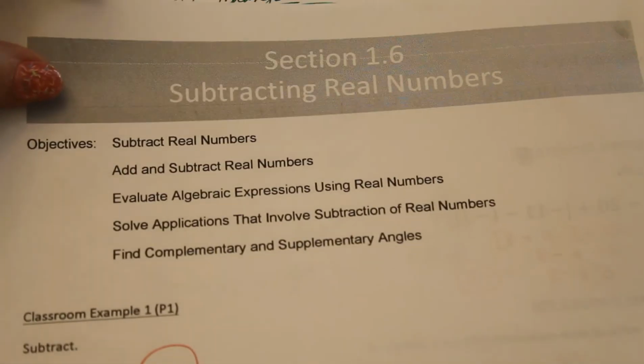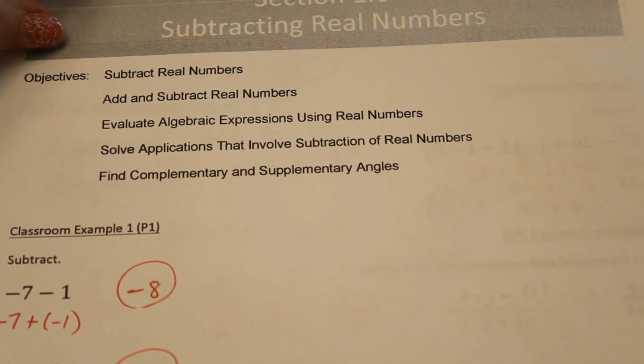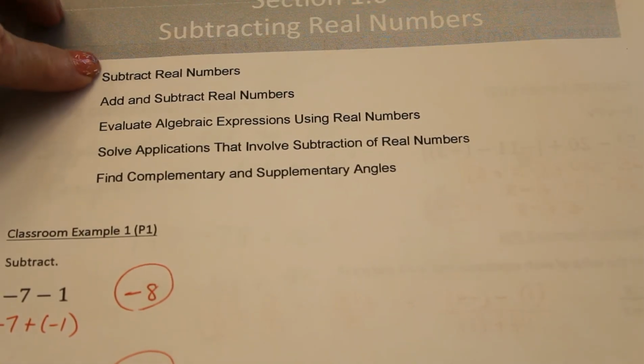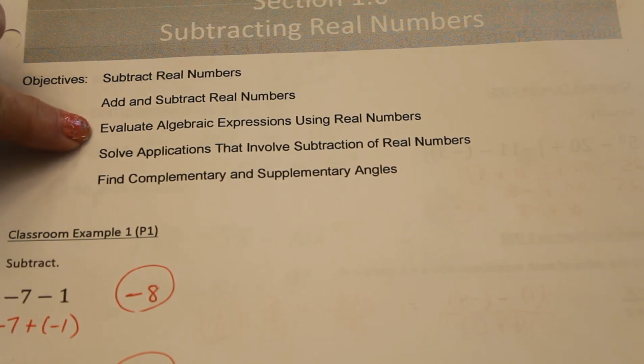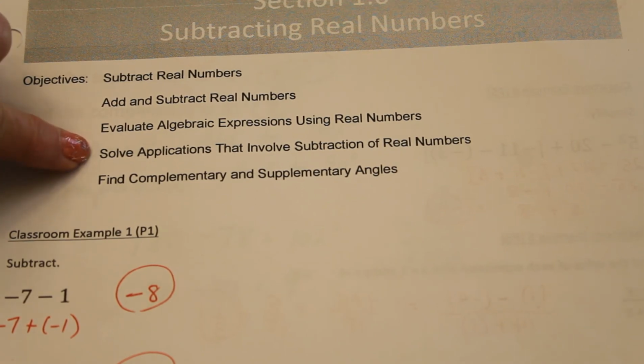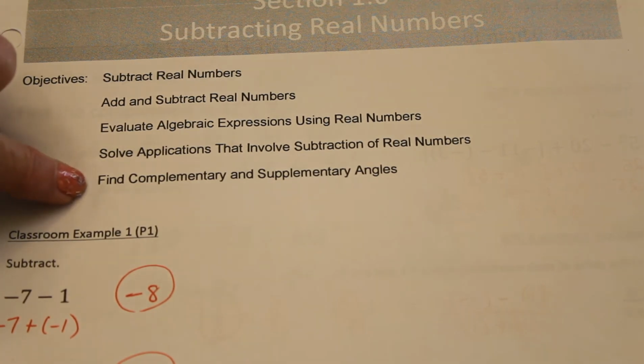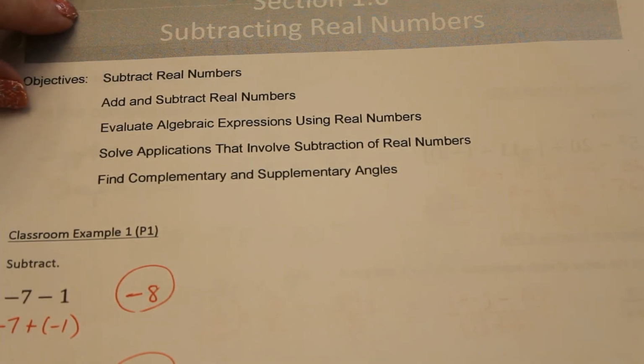And so what have we covered in section 1.6? We've done subtraction of real numbers, basically same sign, add and keep the sign, opposite sign, subtract and keep the sign of the greater. We've evaluated algebraic expressions using real numbers. We've done a word problem or an application that required subtraction. And we learned how to use the complement and the supplement.